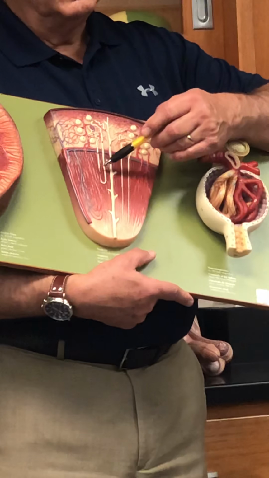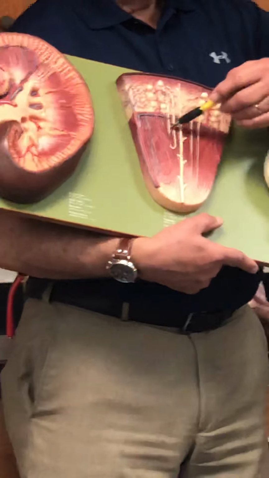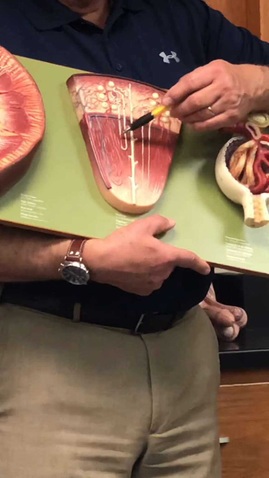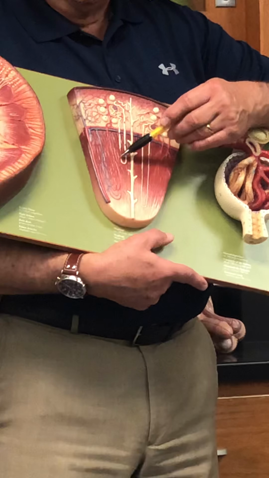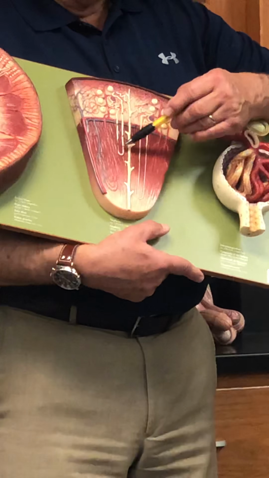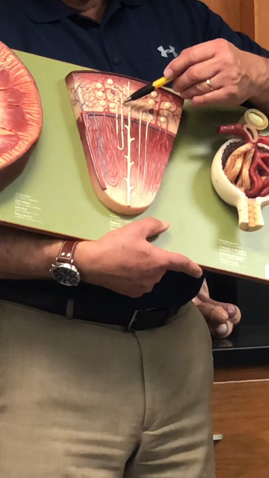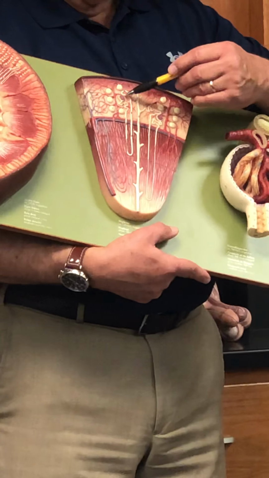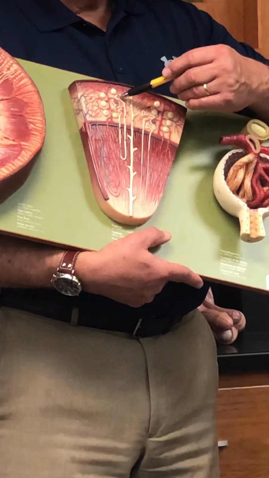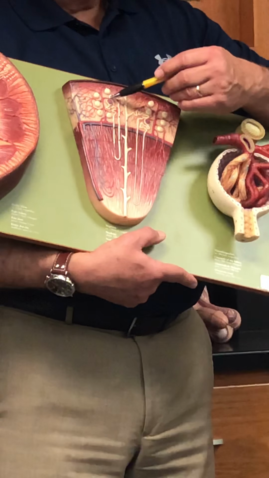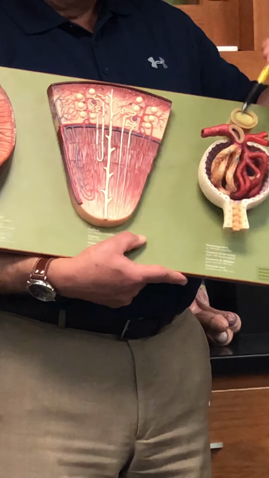Distal tubule. You can see it actually curves around. This is the loop of Henle. And then we have the ascending loop. You can see it comes back around, and then it begins to become convoluted again. Again, because it's distant, it's called the distal convoluted tubule. That's what this is here.